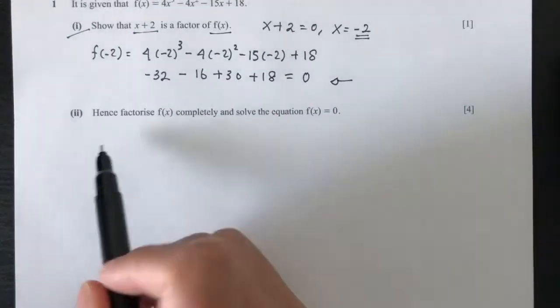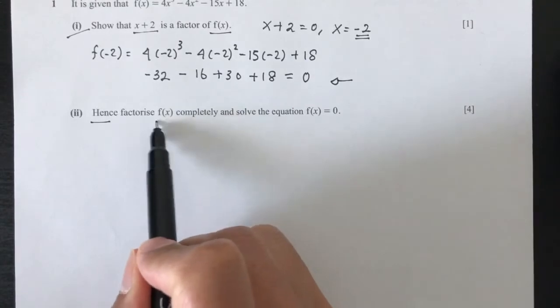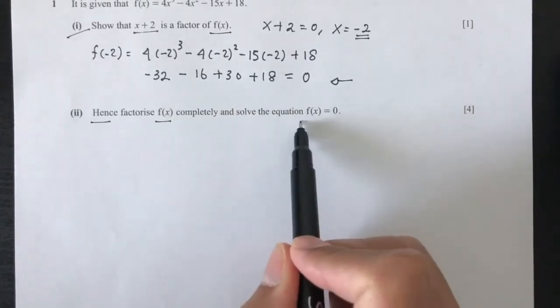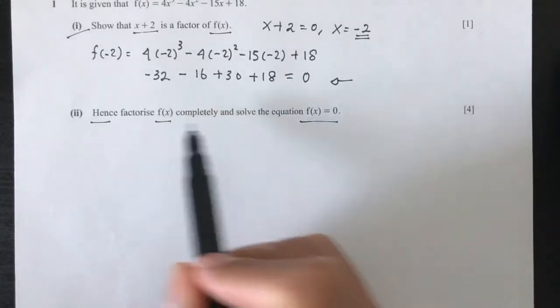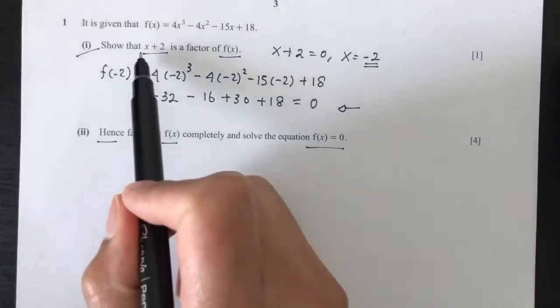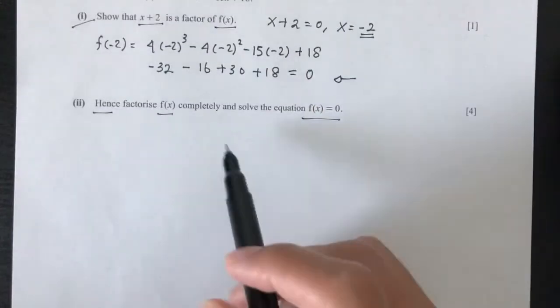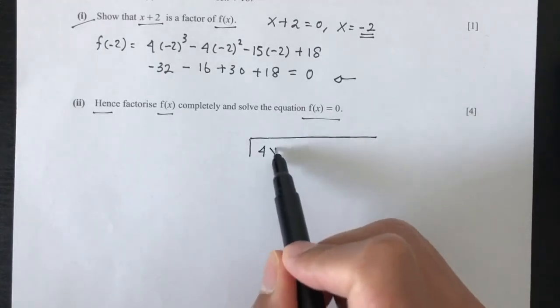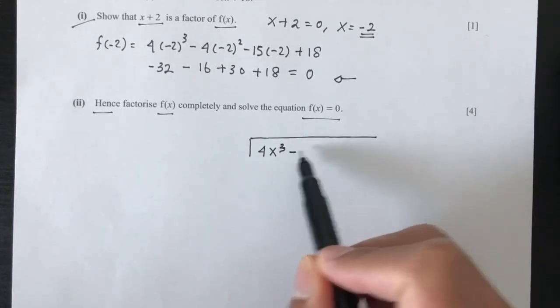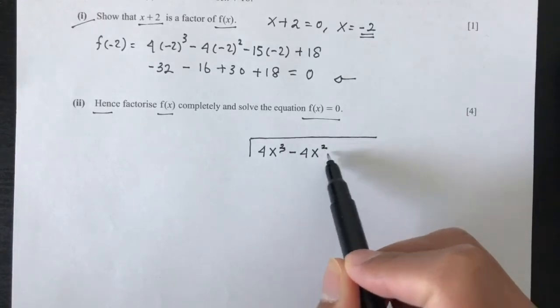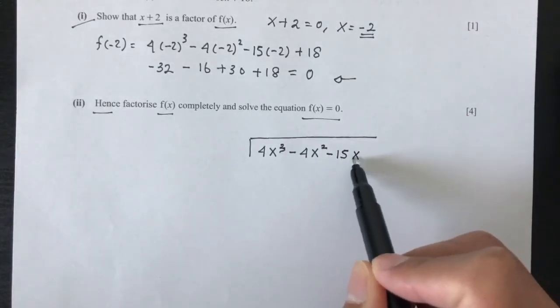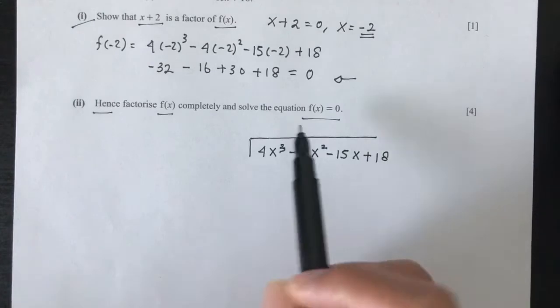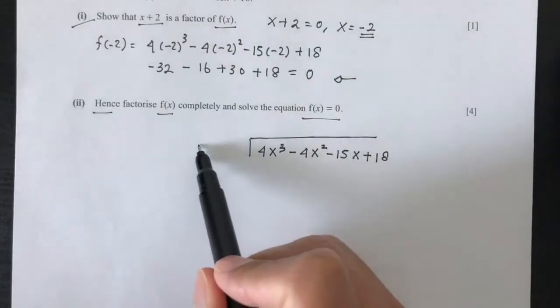Now part 2, hence factorize f of x completely and solve for the equation. So how do you factorize? You have to divide by using the factor. We have to do long division. Okay, so here we have 4x cube minus 4x square minus 15x plus 18. Now the factor has been given to you as x plus 2.